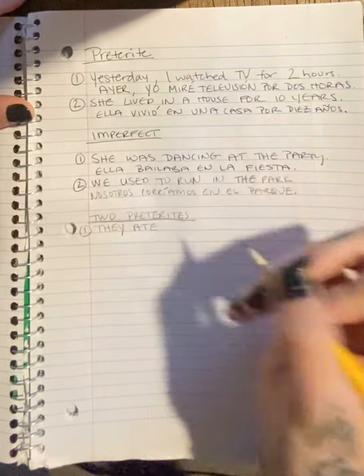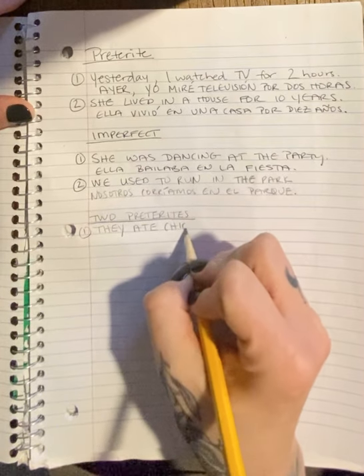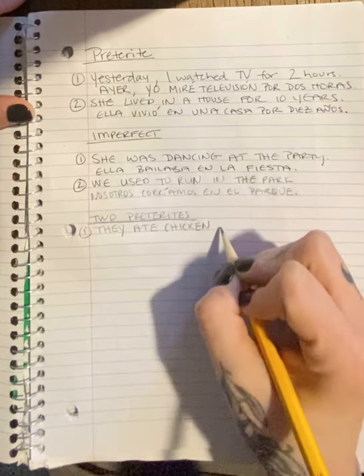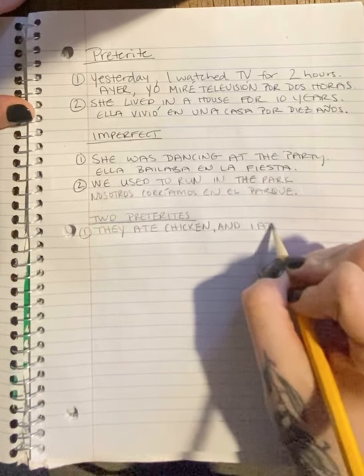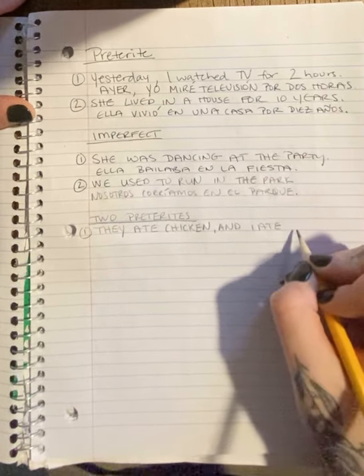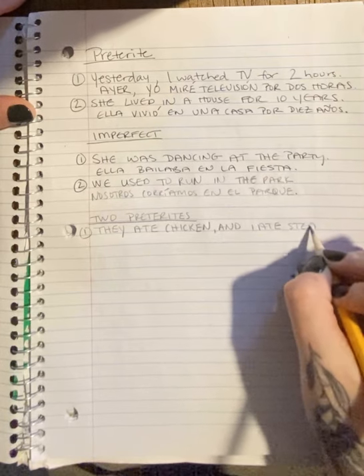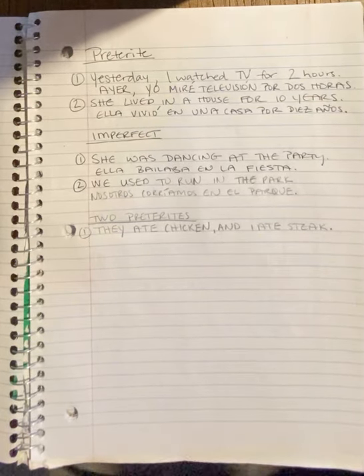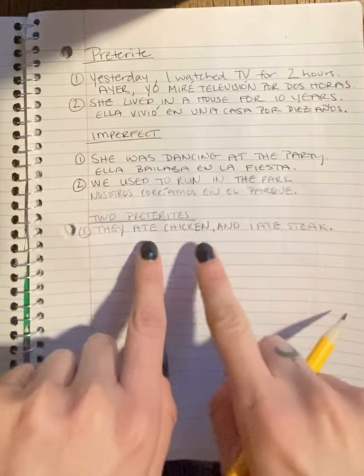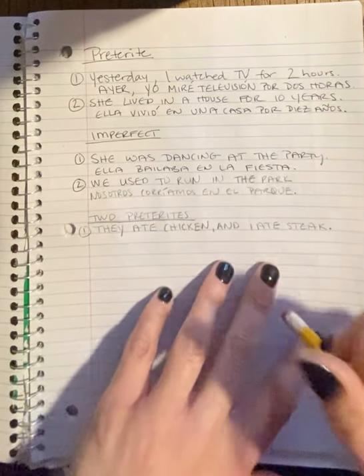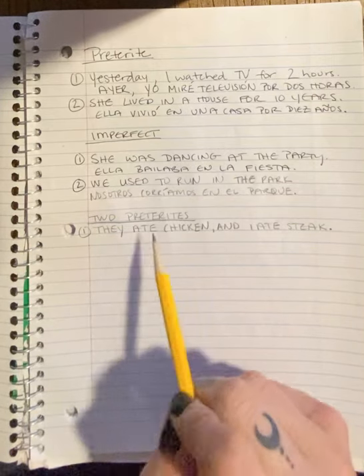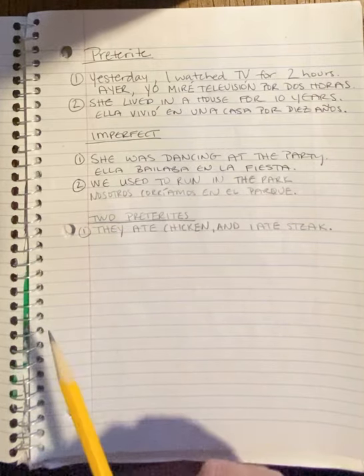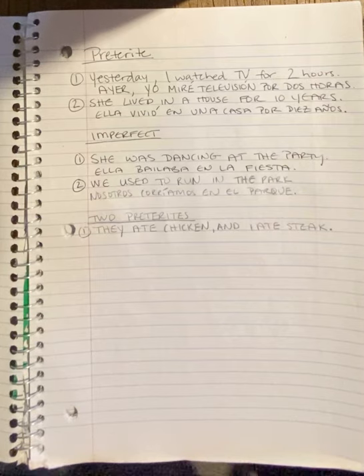They ate chicken and I ate steak. Okay. Now, we don't see an ed ending here, but that's because we don't say eated. We say ate. So that means just the verb is irregular in English, okay? These are both over and done with. We can tell ate, right? Past tense, over and done with. Okay, it's a specific action. So these are both going to be preterites.